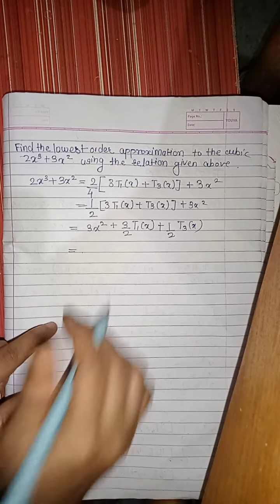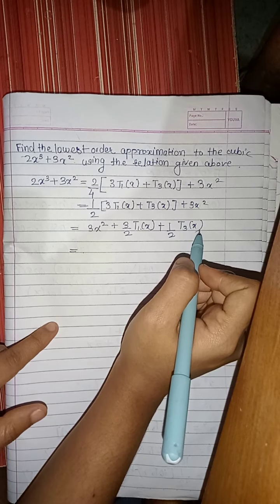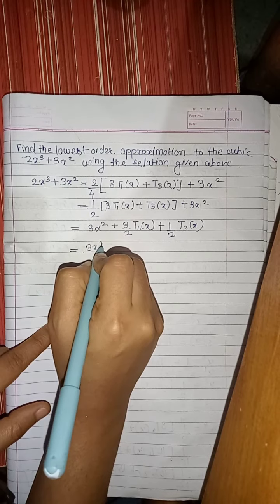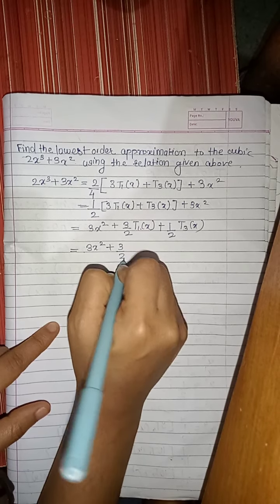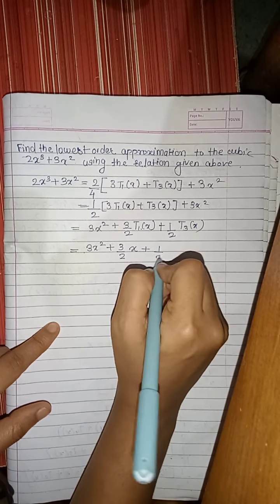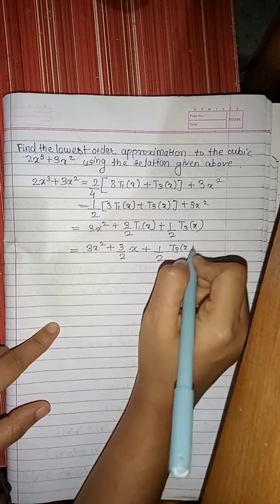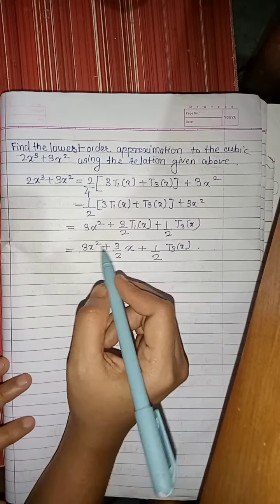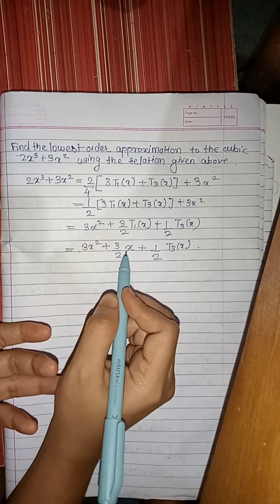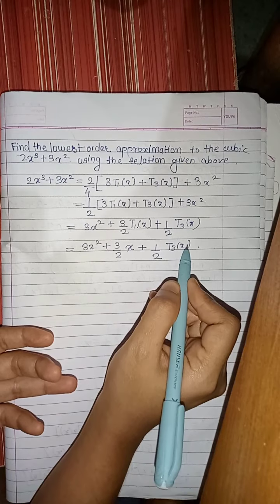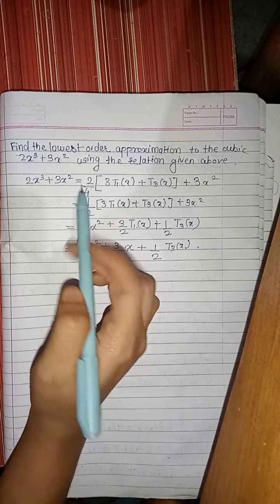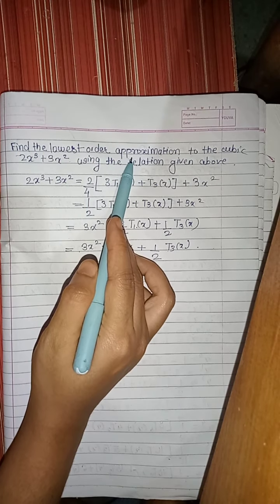We know the values of T1 of x and T3 of x, so instead of T1 of x we can directly write x. So you get 3x square plus 3 by 2 x plus 1 by 2 T3 of x, and in this, 3x square plus 3 by 2 x is the required lowest order approximation.